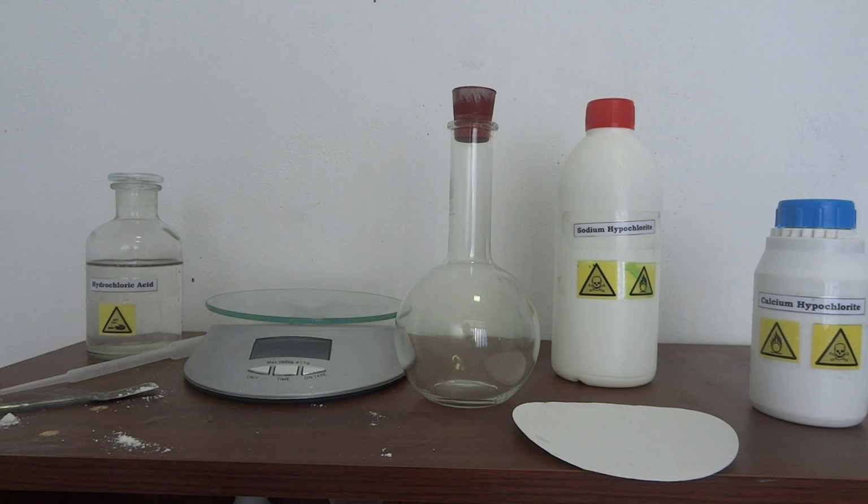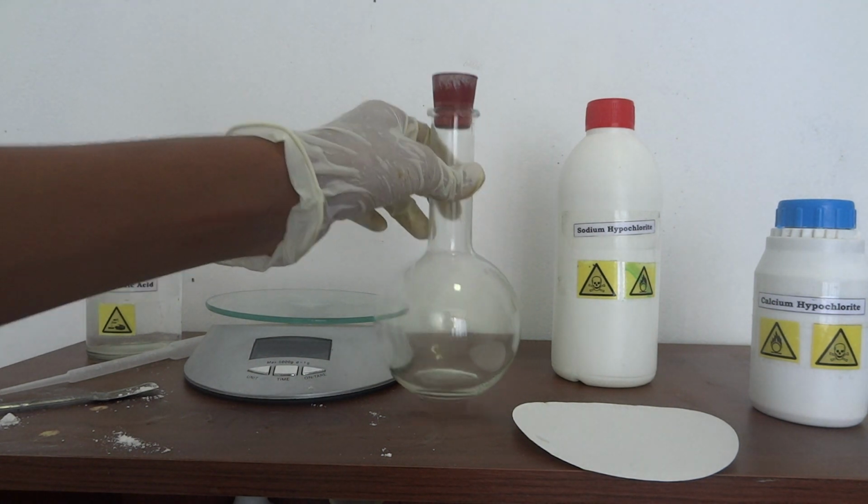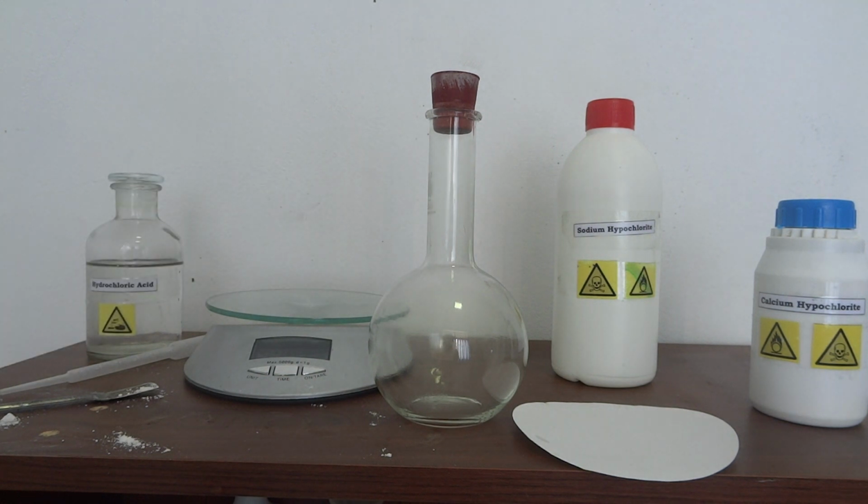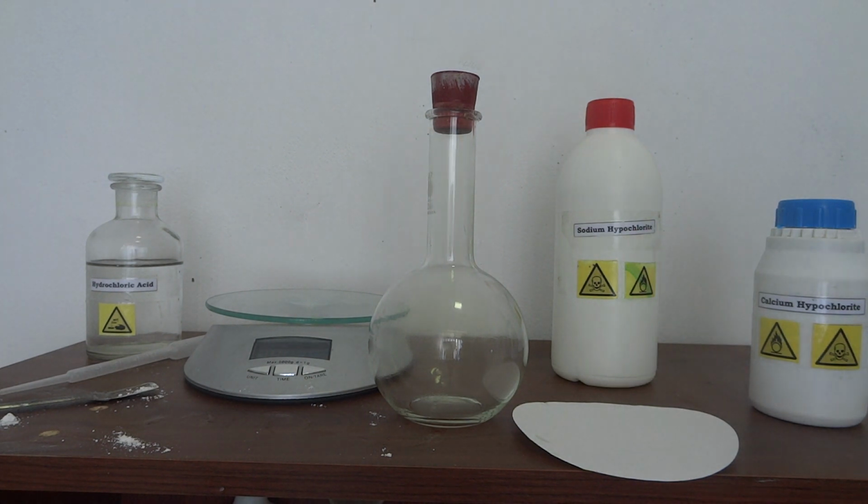So another small experiment is to check the pH by dropping a piece of universal pH paper. So here it is.